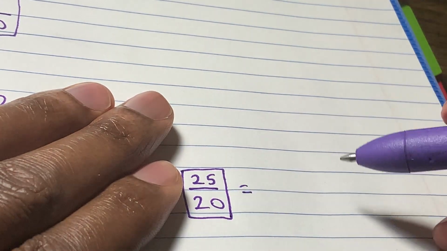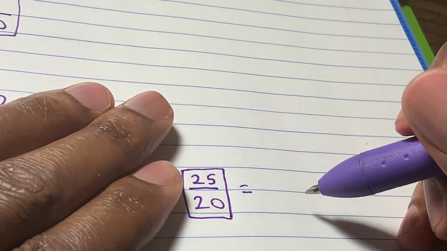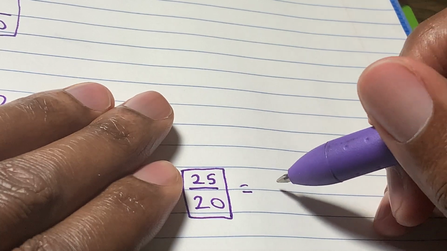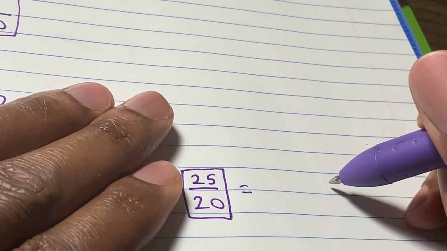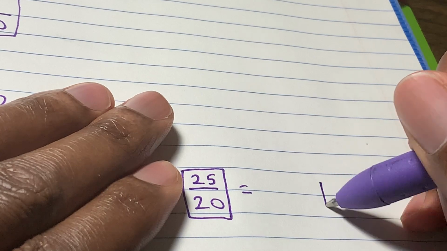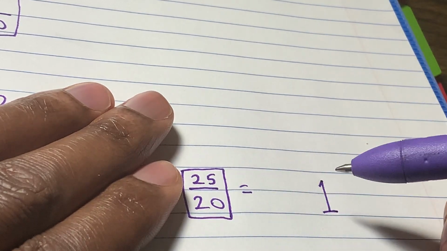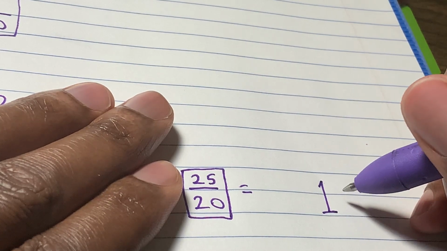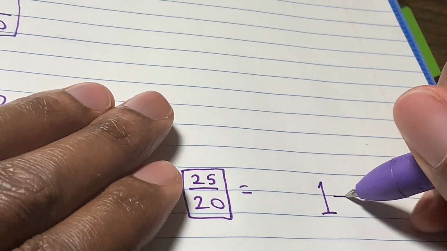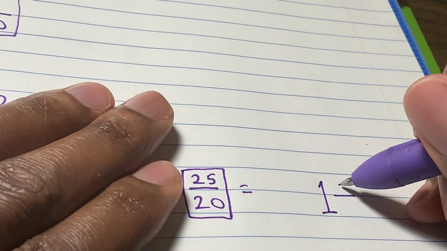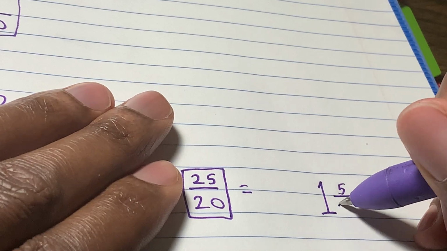So 20 goes to 25. You said what? One time? One time. So I'm going to write it right here. Let me leave some room. So one time with how much left over? Someone just said, well, isn't that like 5 left over? Yeah, over what? Over 20, right?